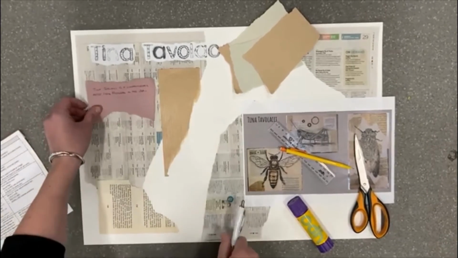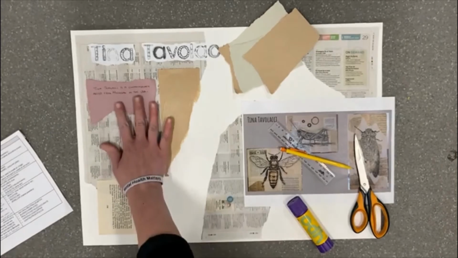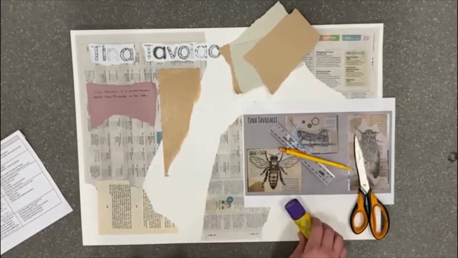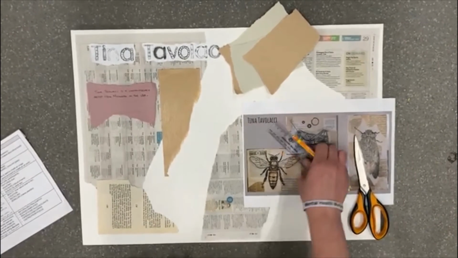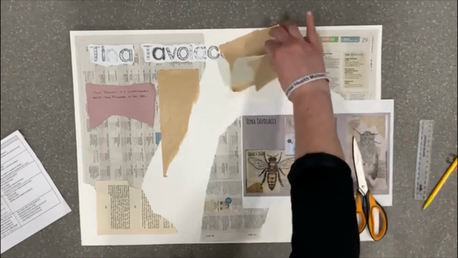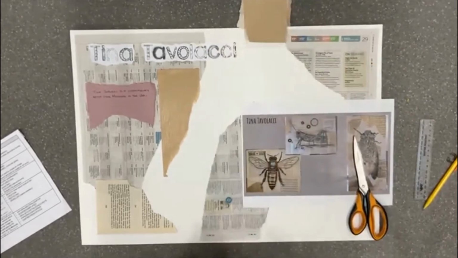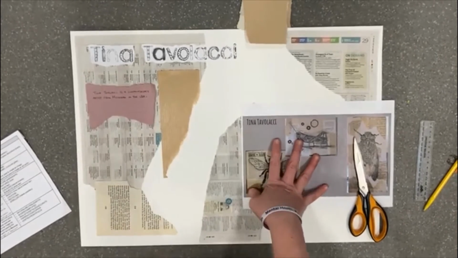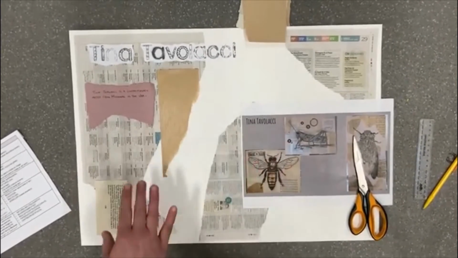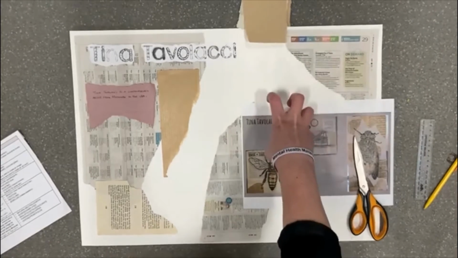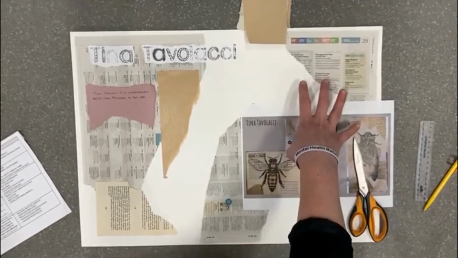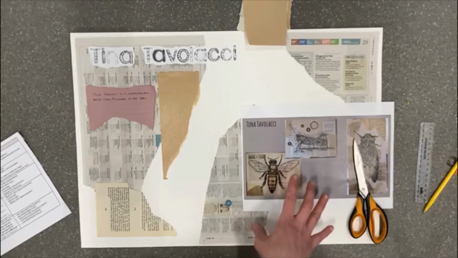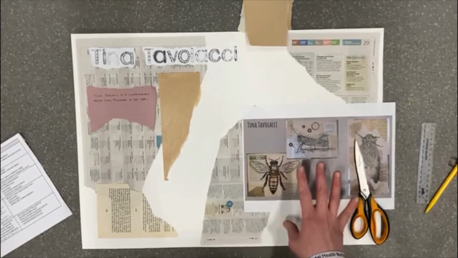So once you've done that, again, it's just deciding where you're going to place it and gluing it down. But I also want you to think about when you're placing things on this sheet, you're going to have a number of different things. So you're going to have your artist research, you're going to have your images, which I'm going to show you cutting and sticking now, and then you are also going to have a copy of one of the Tina Tavolacci pieces, and you're then going to eventually do your own idea with little images around at the bottom as well.